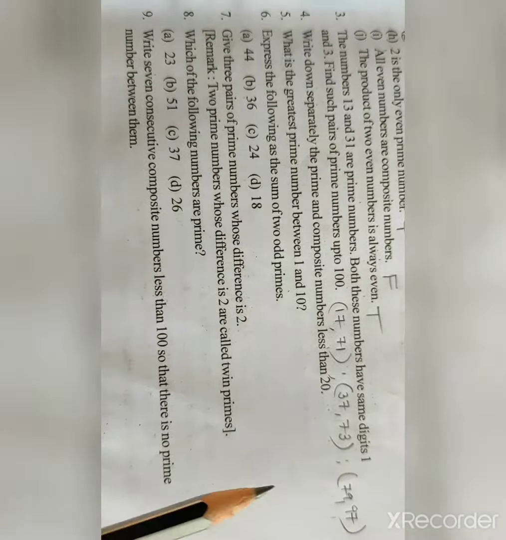Now write down separately the prime and composite numbers less than 20. So here prime numbers, here composite numbers, make 2 columns, and 1 is neither prime nor composite, then 2 prime, then 3 prime, 4 composite.